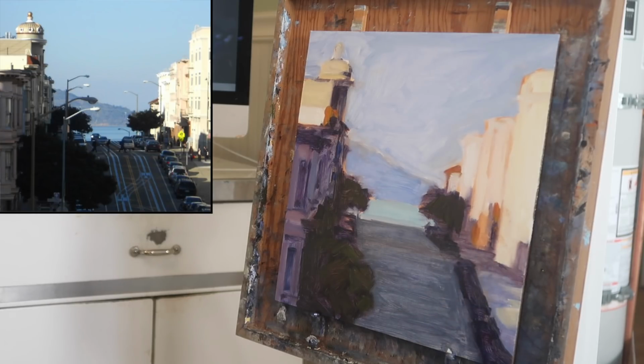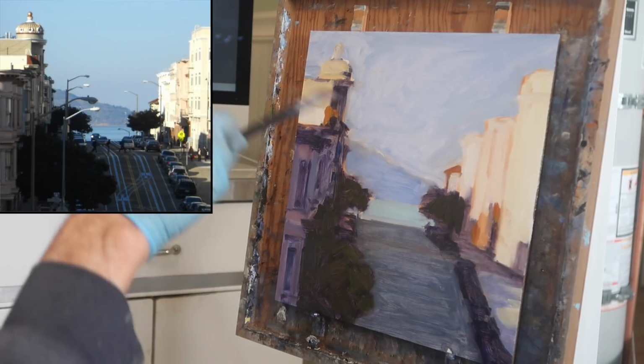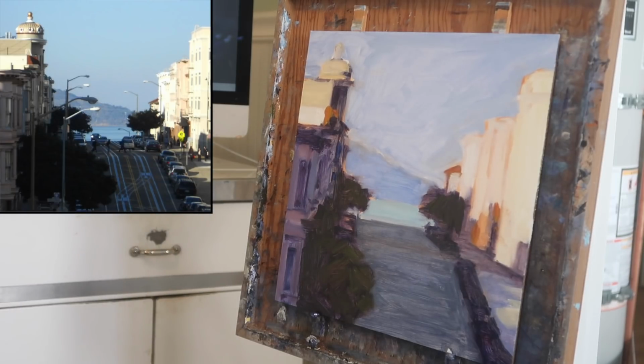There's little bits of dark in here, maybe. Okay, I really do like that side there. I'm not going to do much more to it. Especially this size of a painting, it's kind of like leaving it really suggested there.